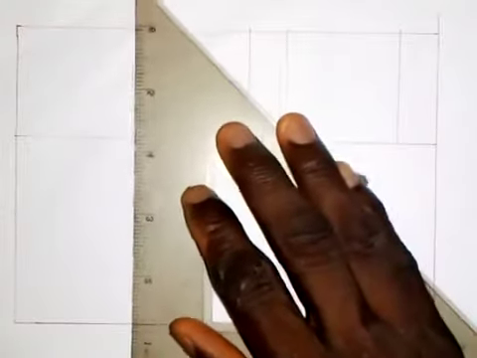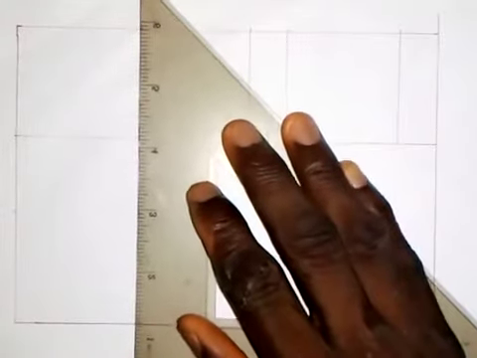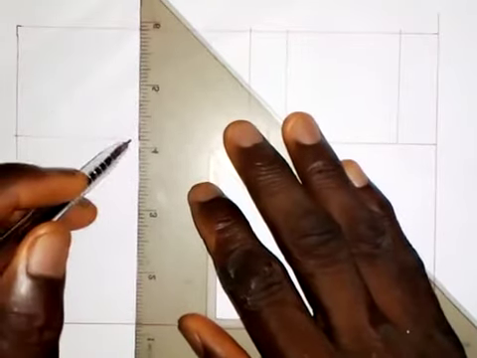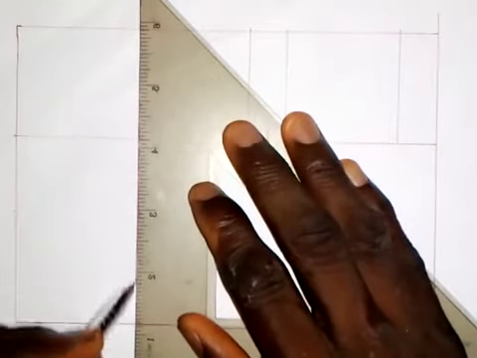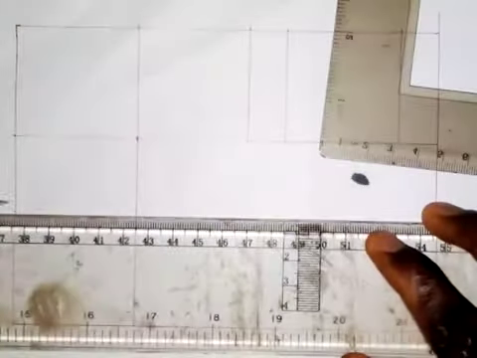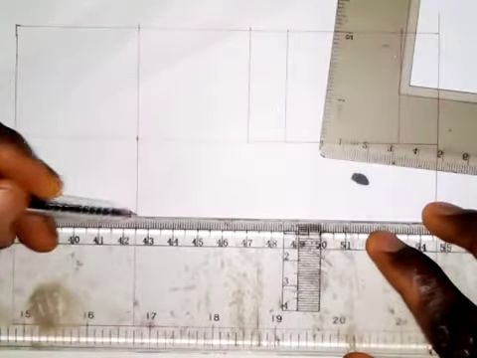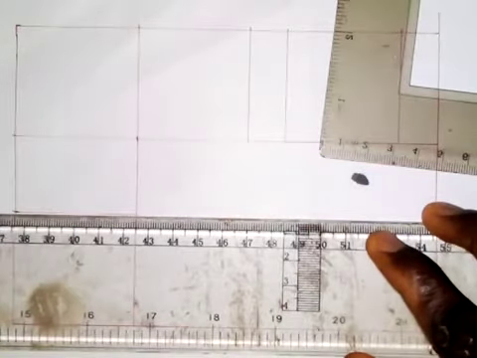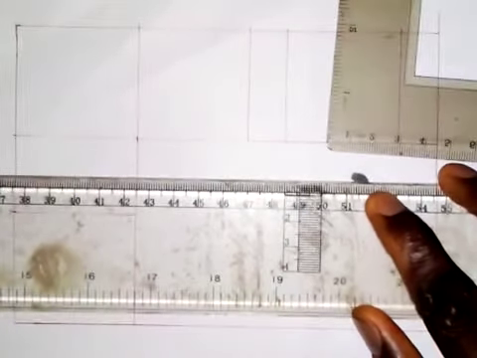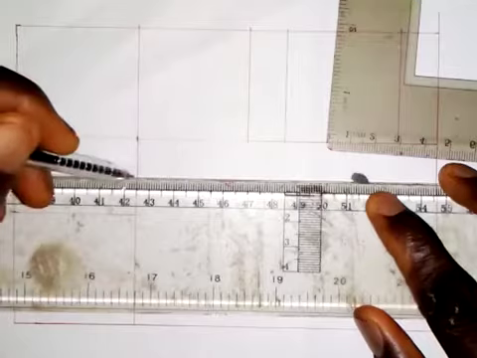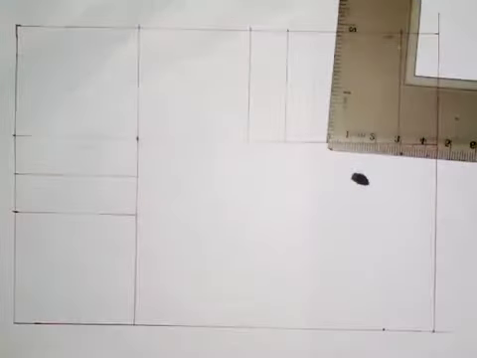I will take this vertical line down like this. Then this line from here, I will draw this. Also, I will draw this line like this. I believe you can see what I'm doing.